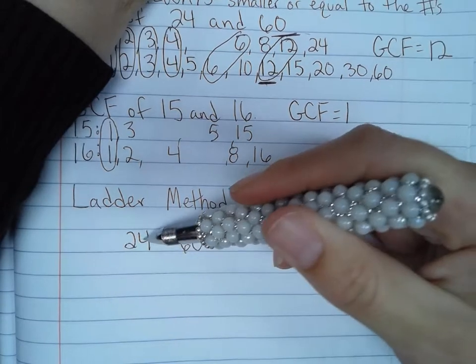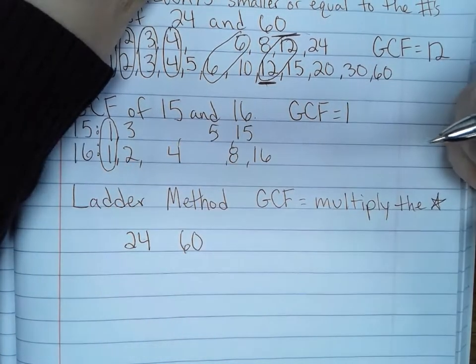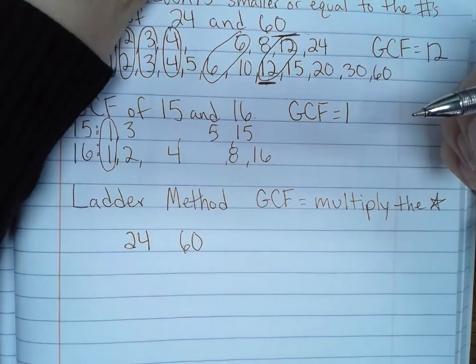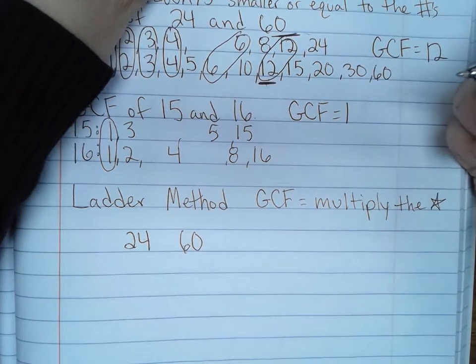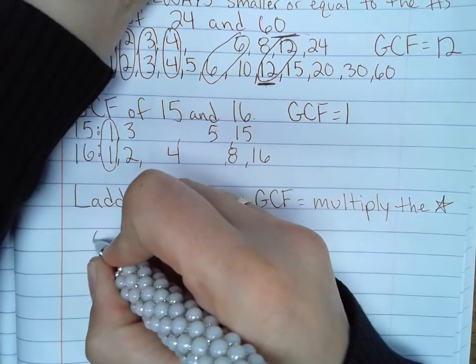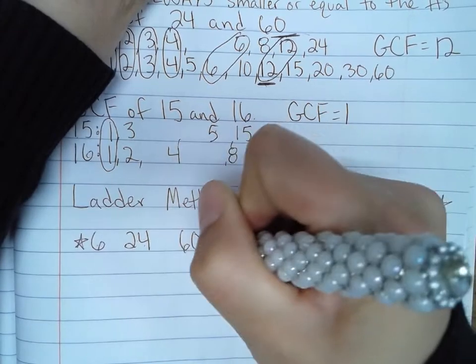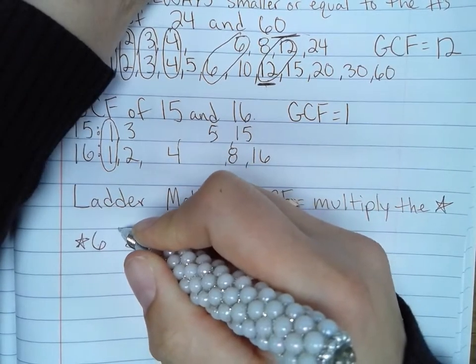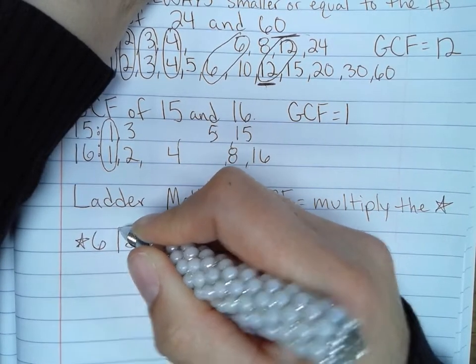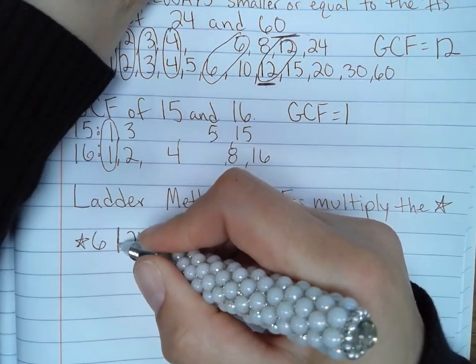But here, they're both even, so I know 2 goes into it. Or, if I wanted to go bigger, the bigger number you know, the easier it is. Like, I know both of these are multiples of 6. So I'm going to write a 6 over here, and I'm going to put a star by it, because 6 goes into both 24 and 60. Now, if you didn't see that 6 went into it right away, by the way, this is part of my ladder line, so I'm just going to write that there.